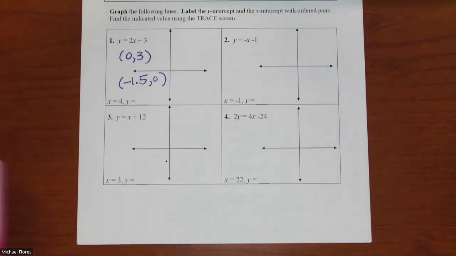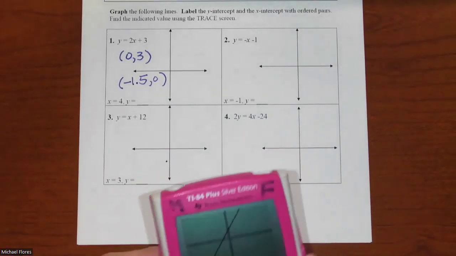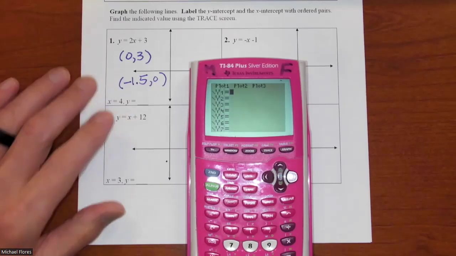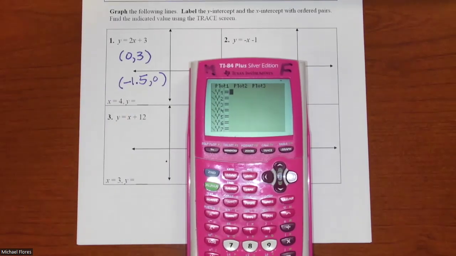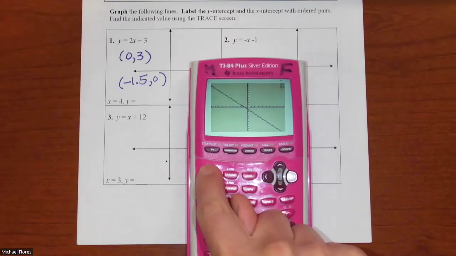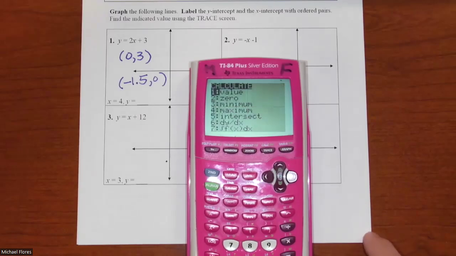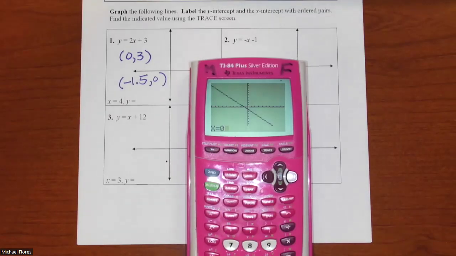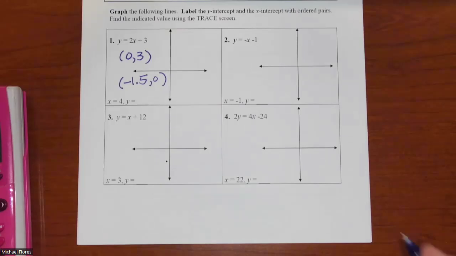Okay, let's do another one. Example 2. Go to y equals, clear out that previous data, and let's enter in this new function, -x - 1, and then graph it. How about we start with solving for our y-intercept? Second trace, and then just push enter. We're solving for the y-intercept here. When you see this, just make x equal to 0, and then push enter. Our y-intercept is -1.